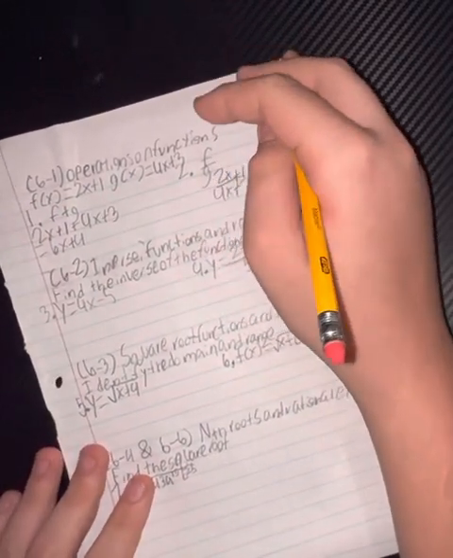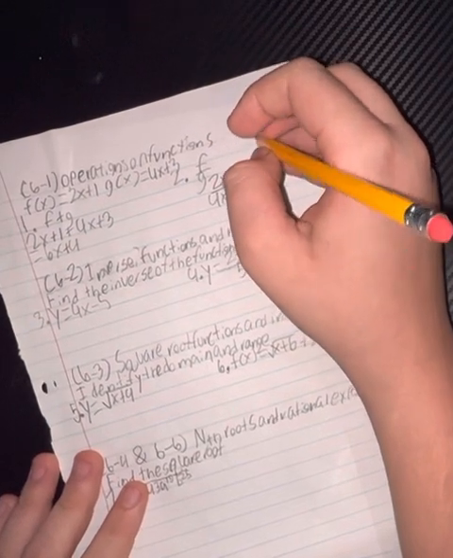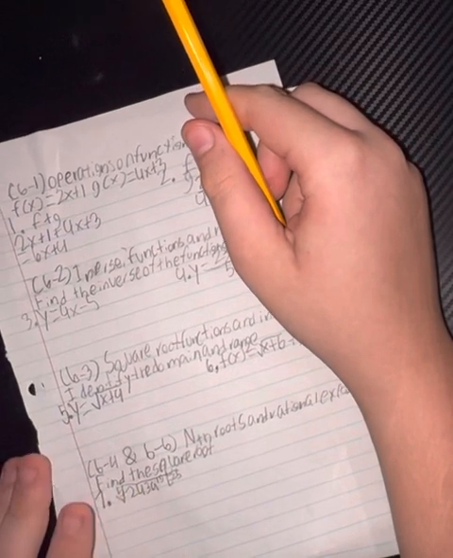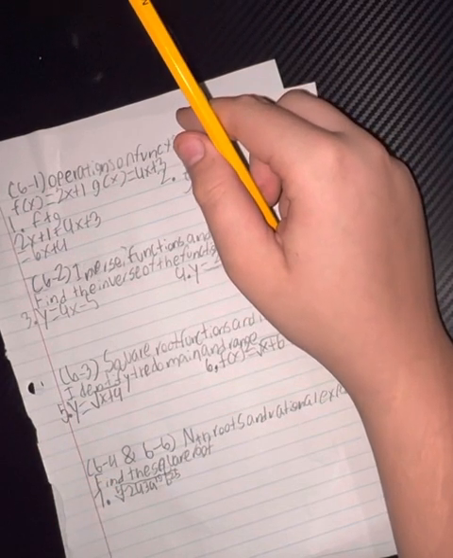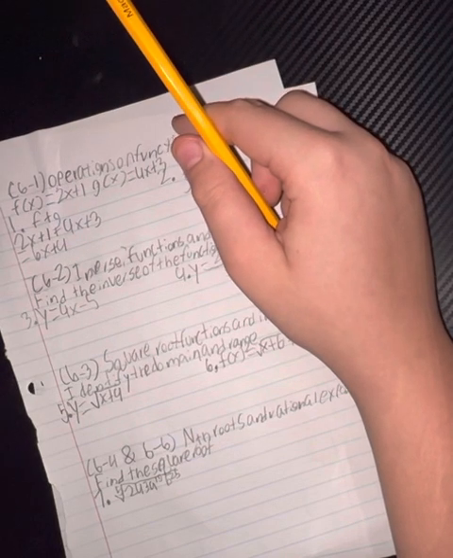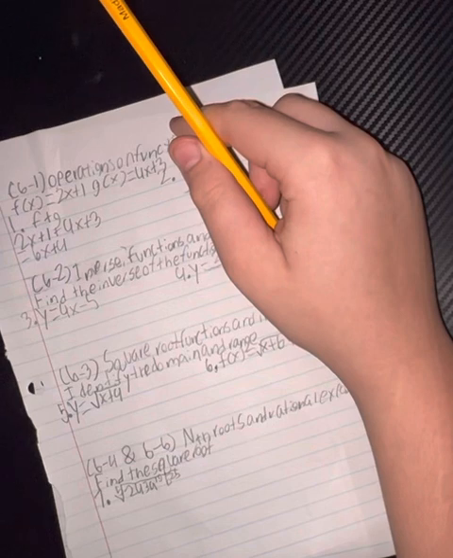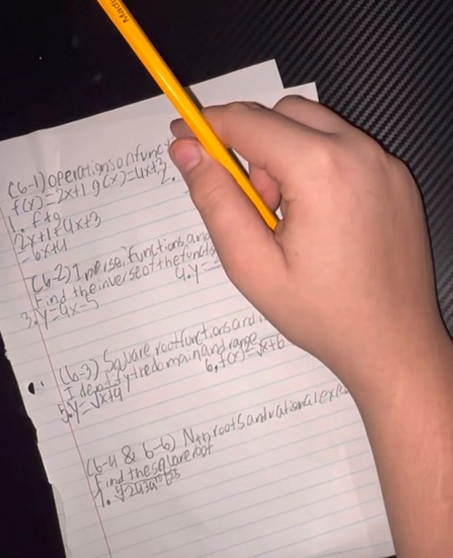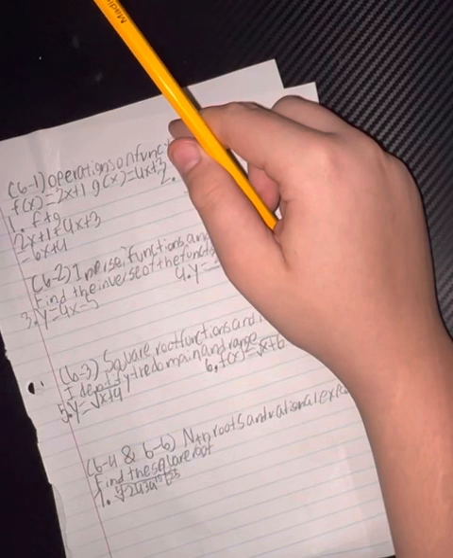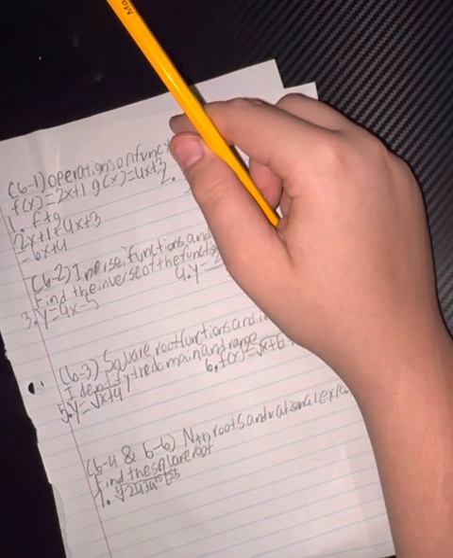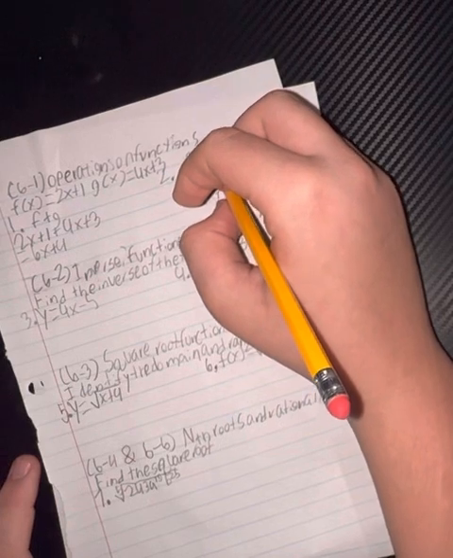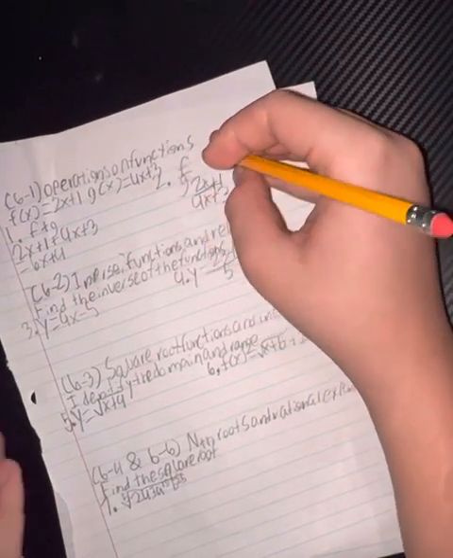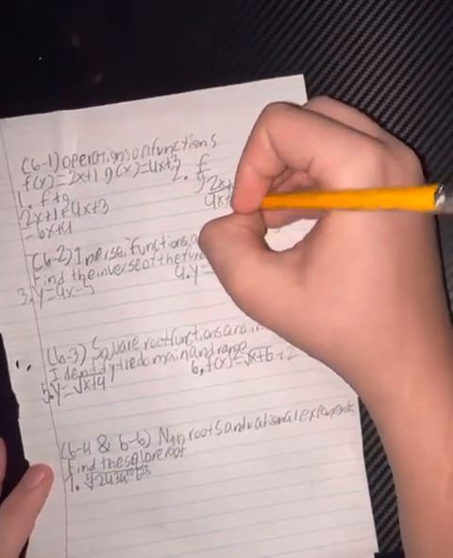Next, you have to solve these, where x cannot equal 3/4.